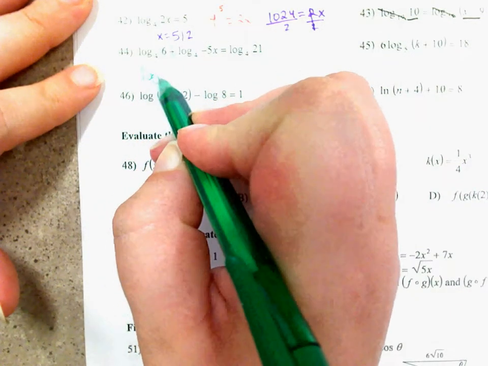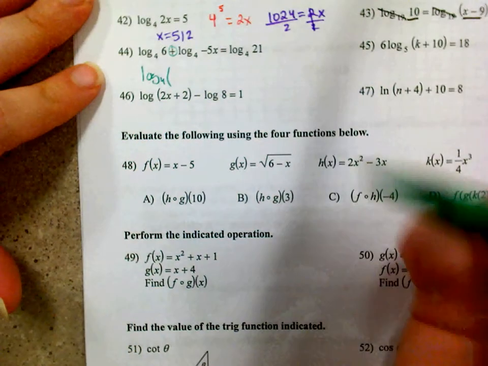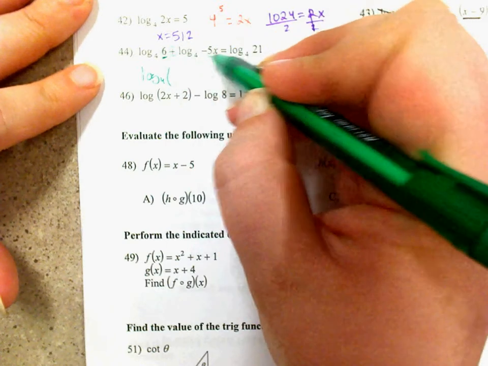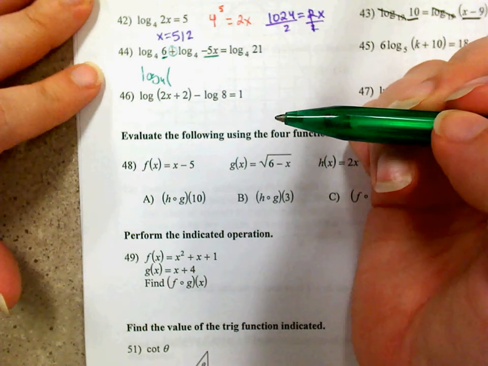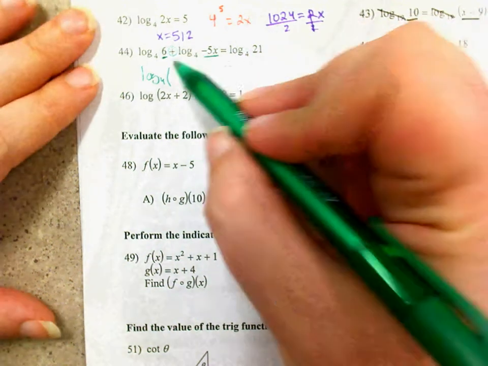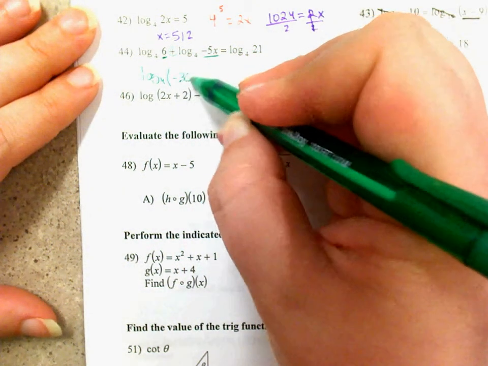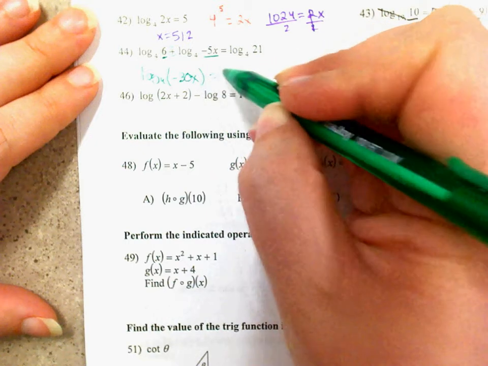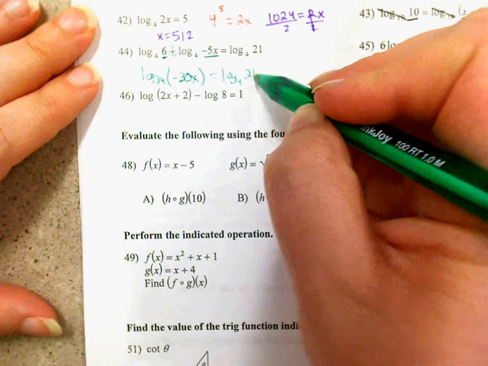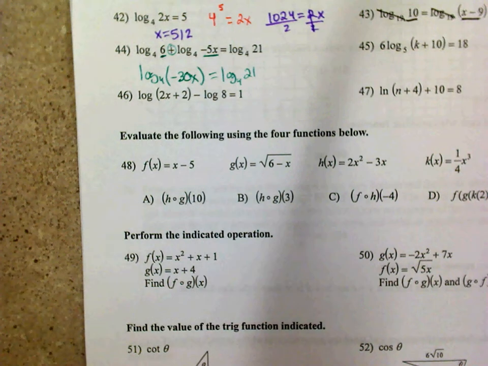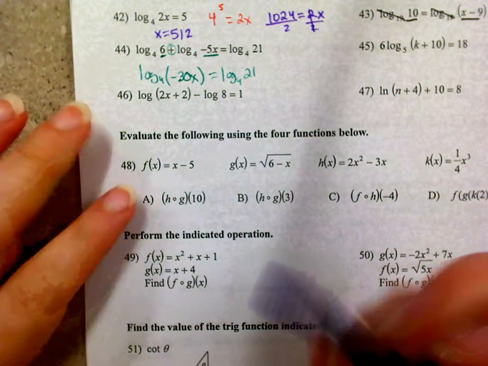So log base 4 of what? Okay, so you're going to multiply 6 times negative 5x, yes? When you combine two logs separated by addition, you combine them with multiplication. 6 times negative 5x is a negative 30x. So log base 4 of negative 30x equals log base 4 of 21. Now can I do what I did in the last problem? I have one log equal to another log. The logs can go away.